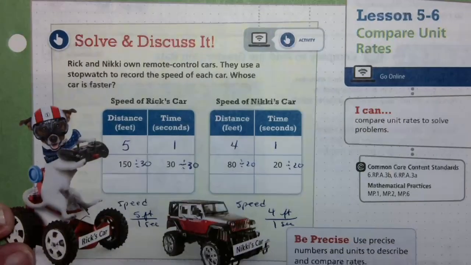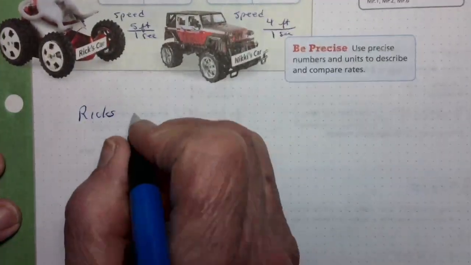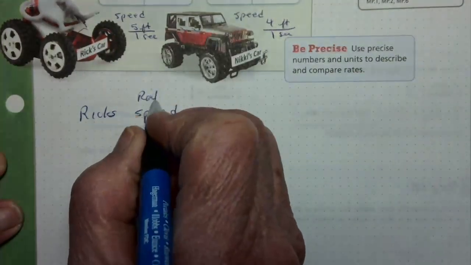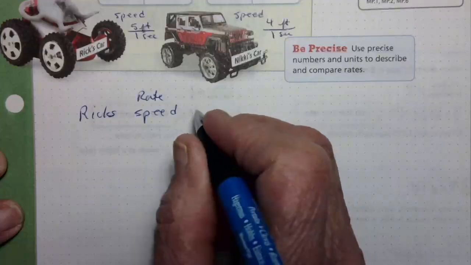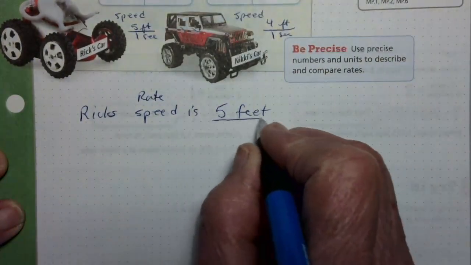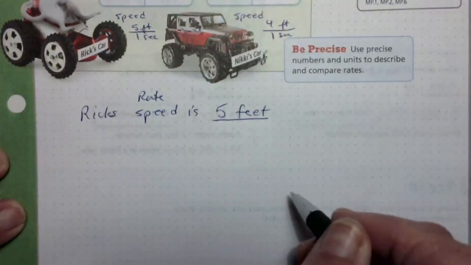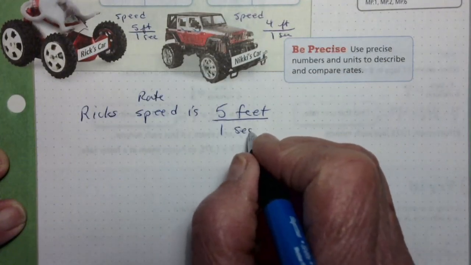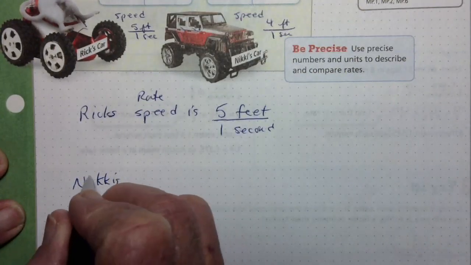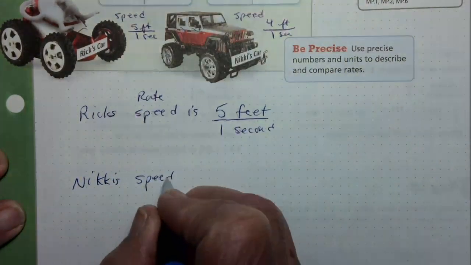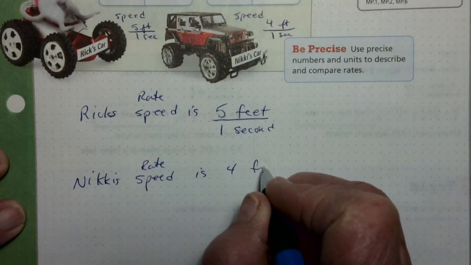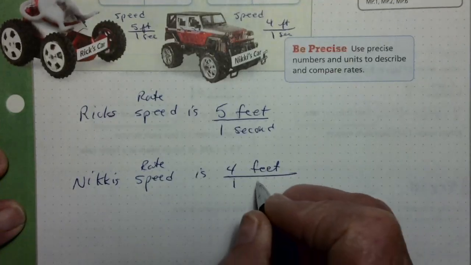Rick's speed, and right above that we're going to put rate, because rate is speed. Rick's speed is 5 feet per, the word per means a division line, per 1 second. And Nikki's speed or rate is 4 feet per every 1 second.